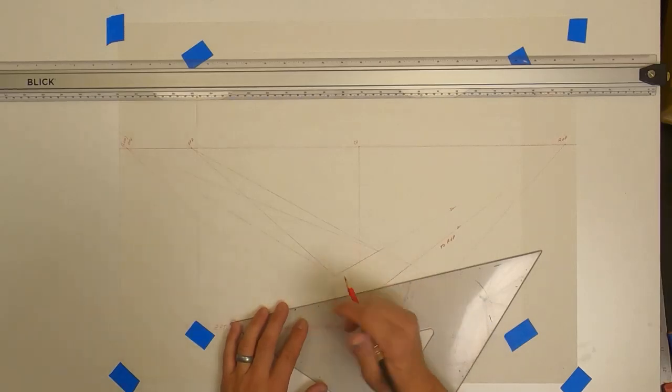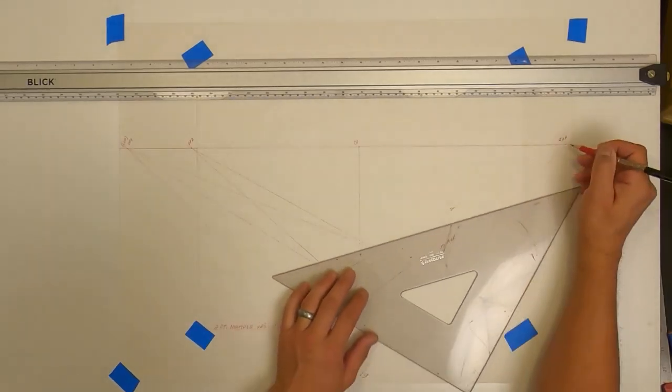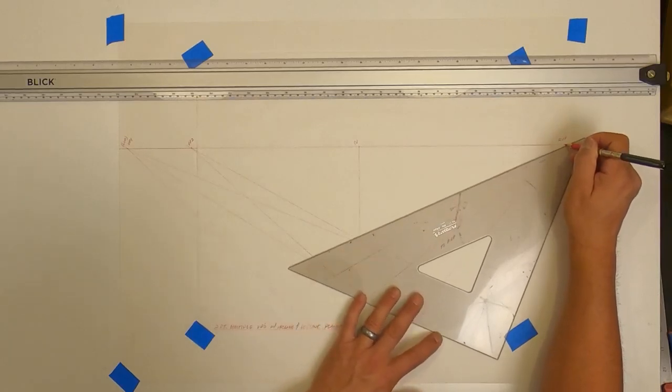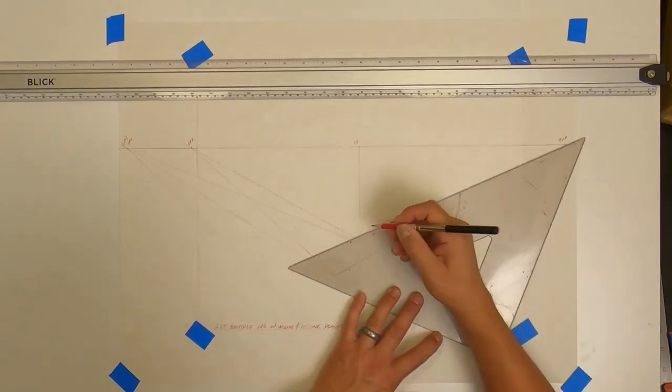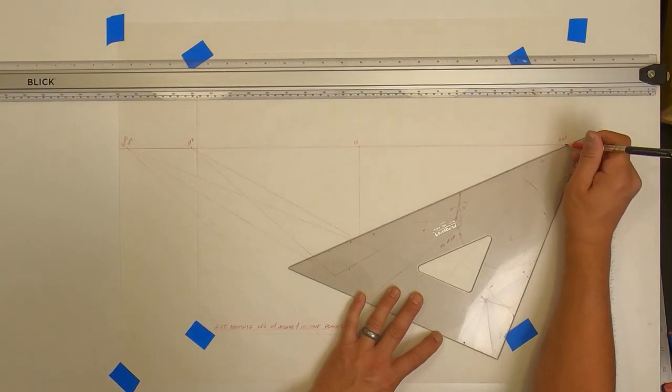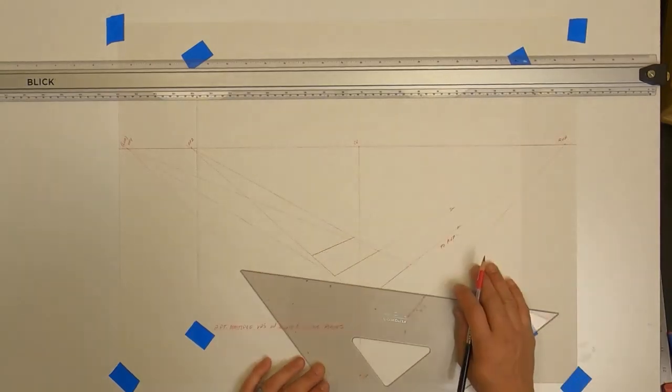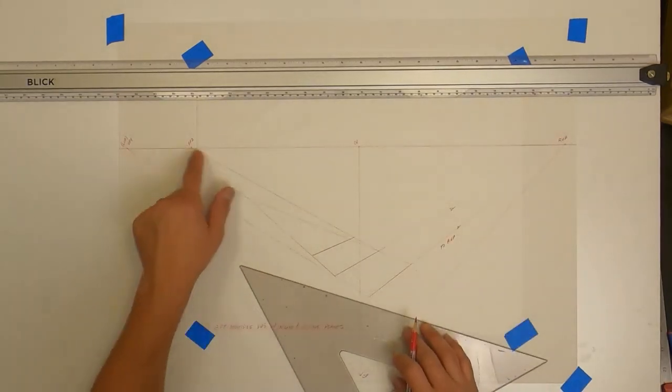Now I need to end this plane as well, or terminate the plane using the right vanishing point. And I do want to make the depth a little bit thinner, or a little bit shorter than the previous one. There we go. Okay, so 2 planes, 2 vanishing points.